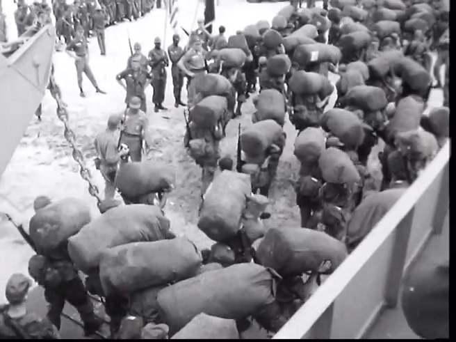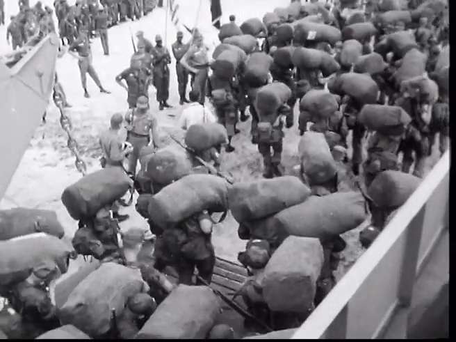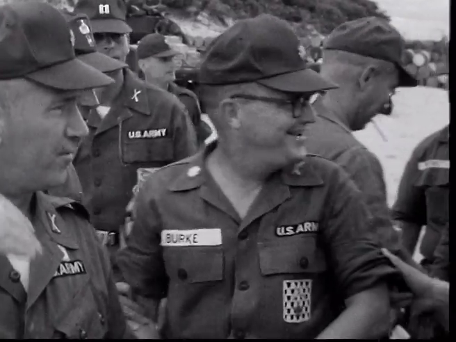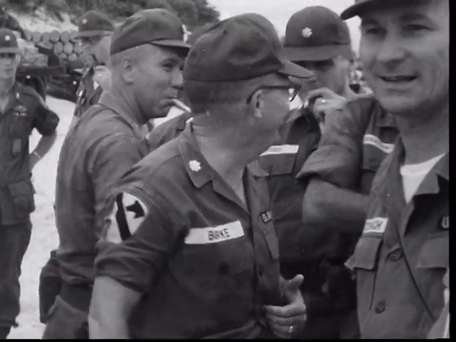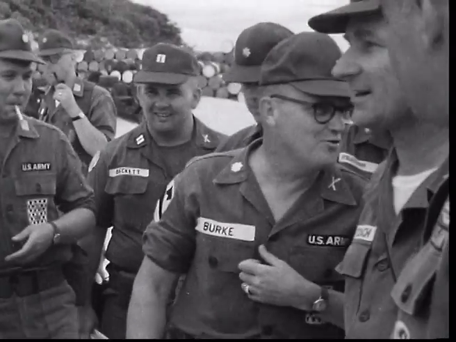Over 3,000 United States Marines were dispatched to South Vietnam. Their mission was to provide security for the Da Nang Air Base. By doing so, they would allow South Vietnamese troops to handle other areas of battle.